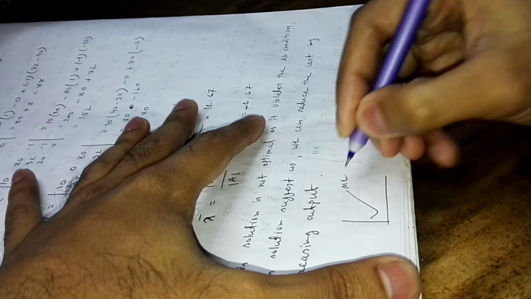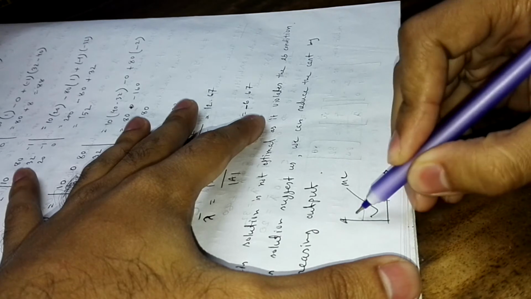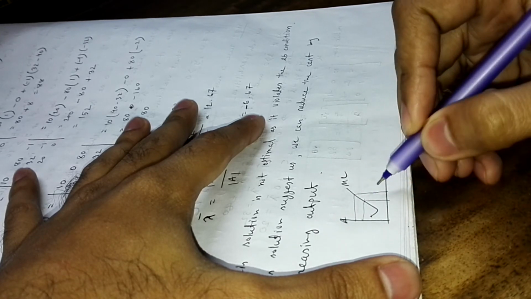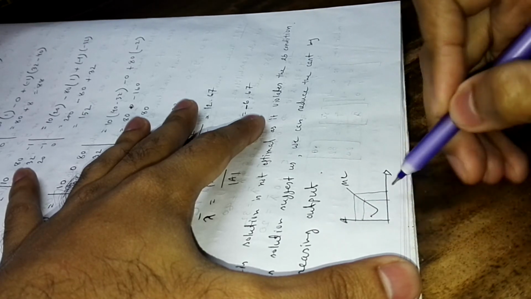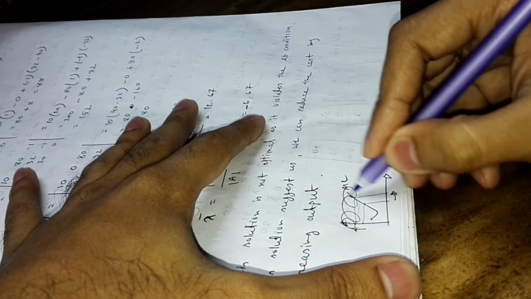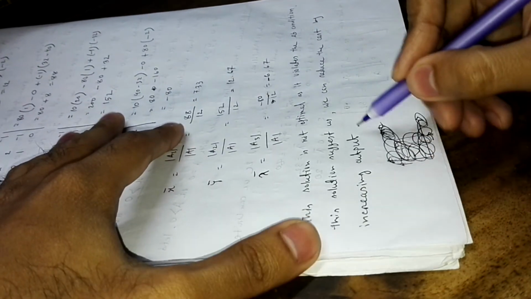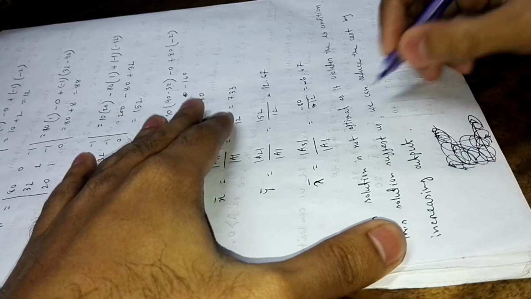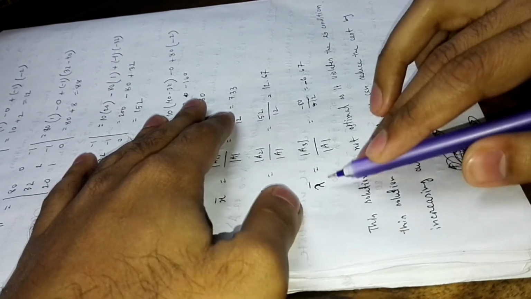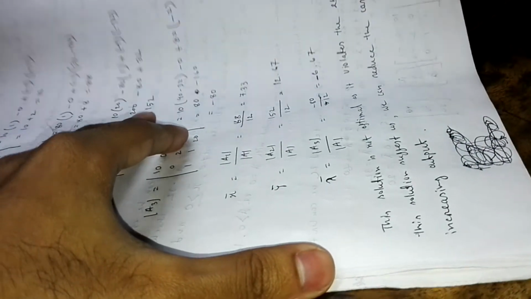If you increase the production, it actually increases the production cost. So there is no possibility that with increasing output, your cost will be reduced, right? So we are denying that lambda can be greater than 0. So this is not our optimal solution.